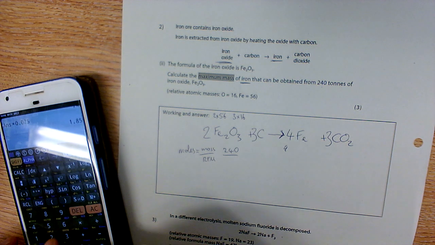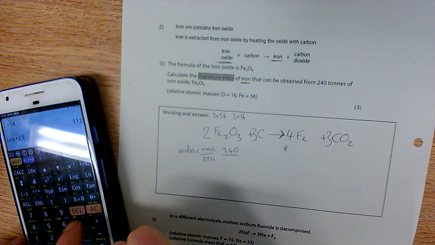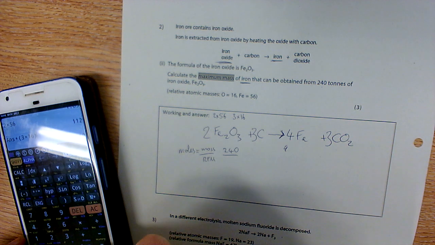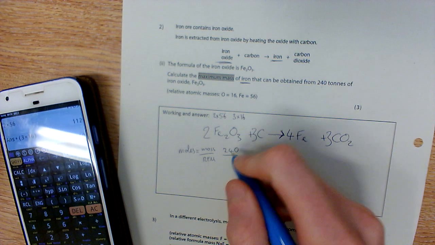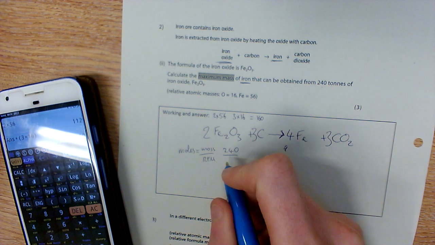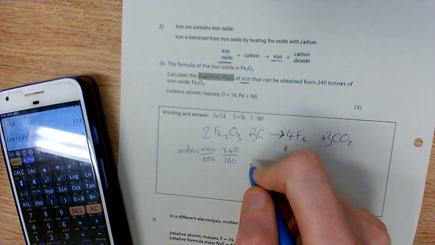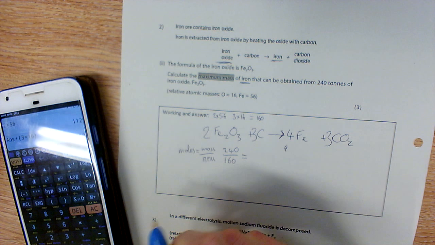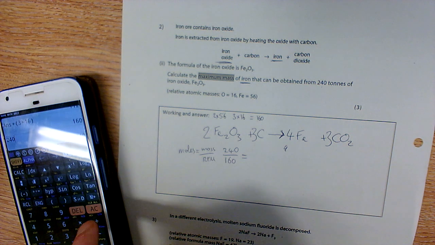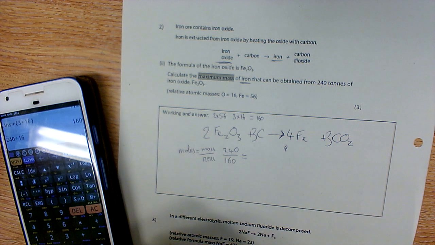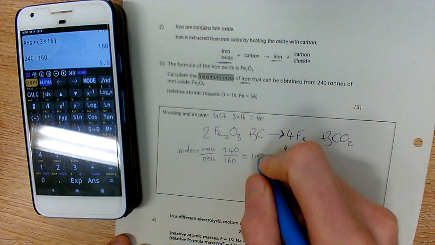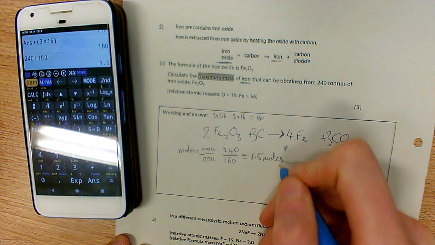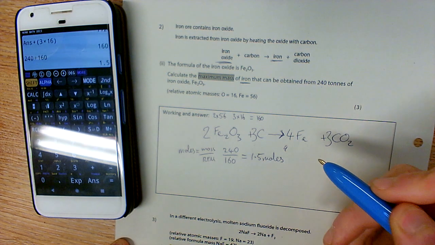So what is 2 times 56? It's 112 plus 3 times 16, 160. So 240 divided by 160 gives me 1.5 moles of Fe2O3.